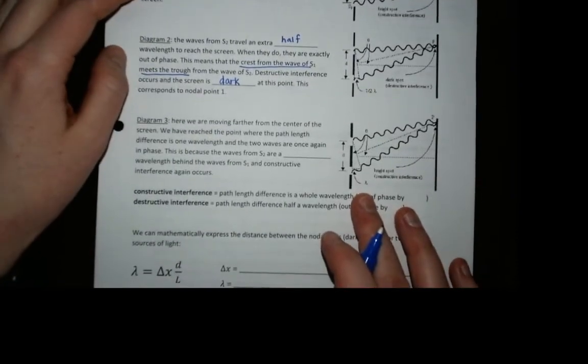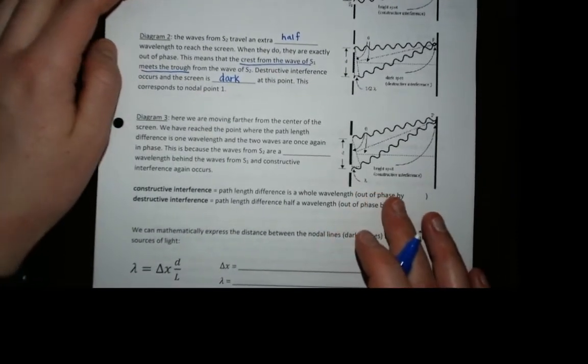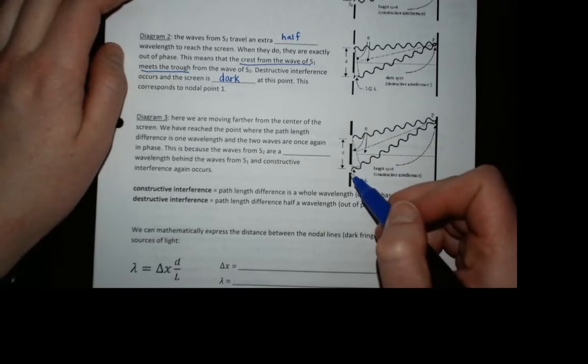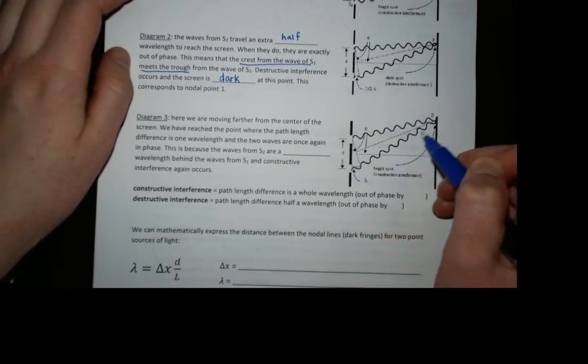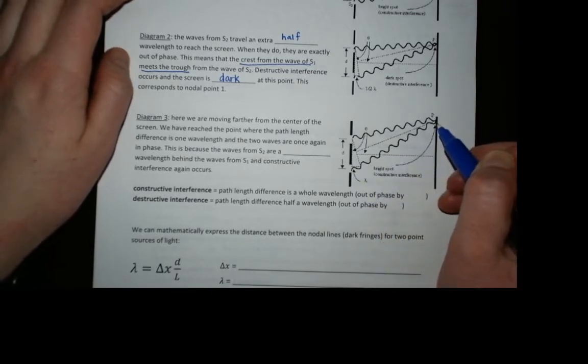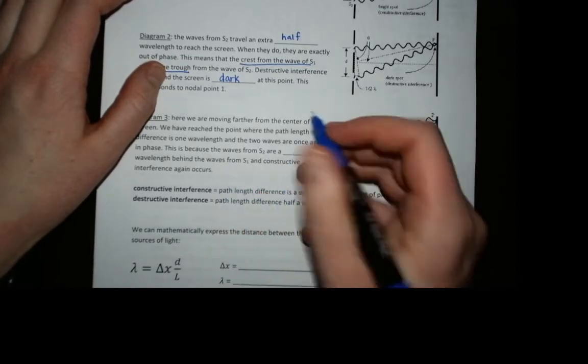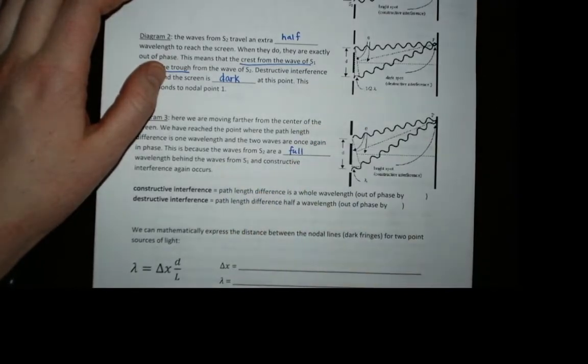In the third diagram, we're moving even further from the center of the screen, so we've reached a point where the path length difference is one wavelength, so they're back in phase. From source 2, this wave has to travel a full wavelength further, but they both reach the screen at the same point in their cycle. So we have a crest meeting a crest, and this is because those waves from source 2 are a full wavelength behind the waves from source 1, so we have constructive interference occurring once again.